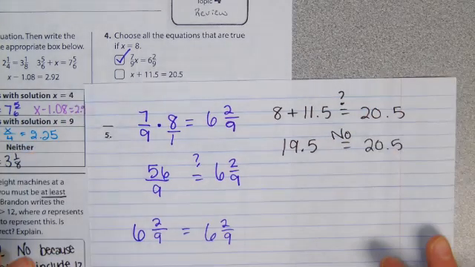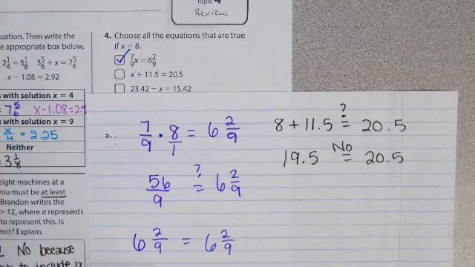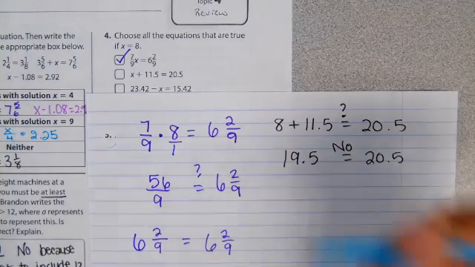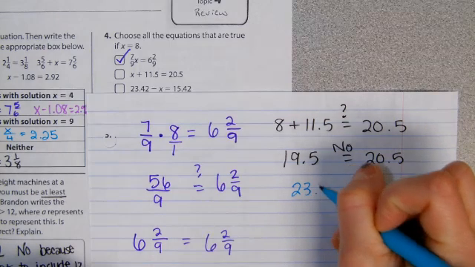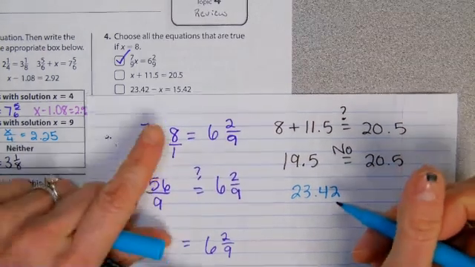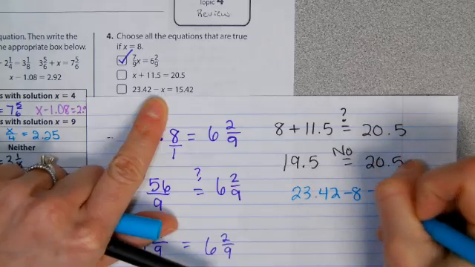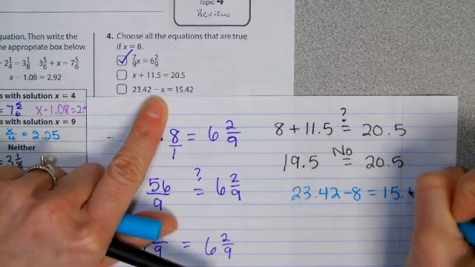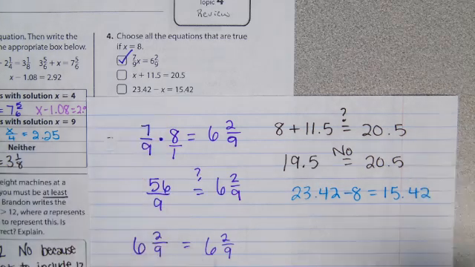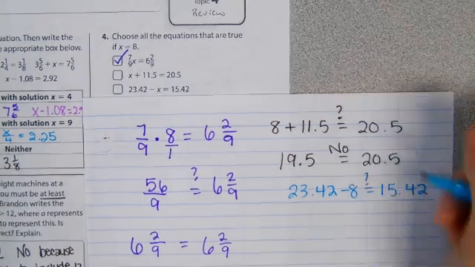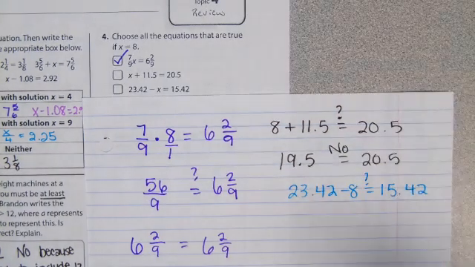All right, let's go again. 23.42. This time it says minus x, so I'm going to put my 8 there. 23.42 minus 8 equals 15.42? That's a question. If I subtract 8 from 23.42, do I get 15.42?